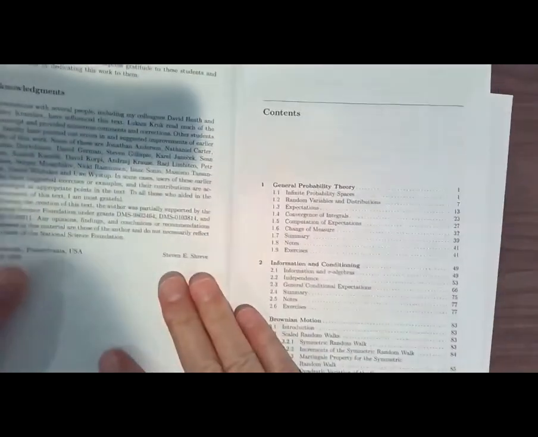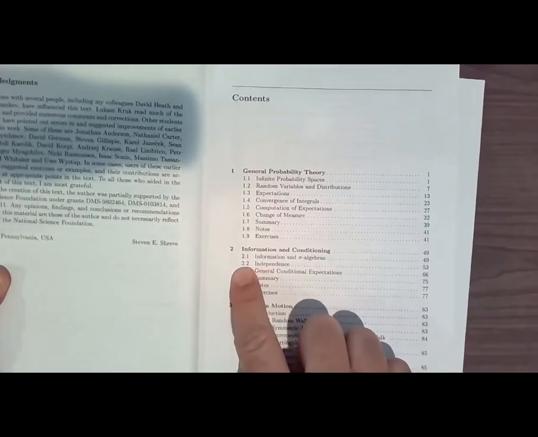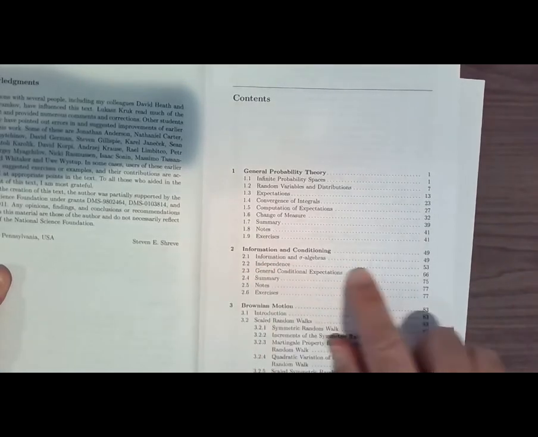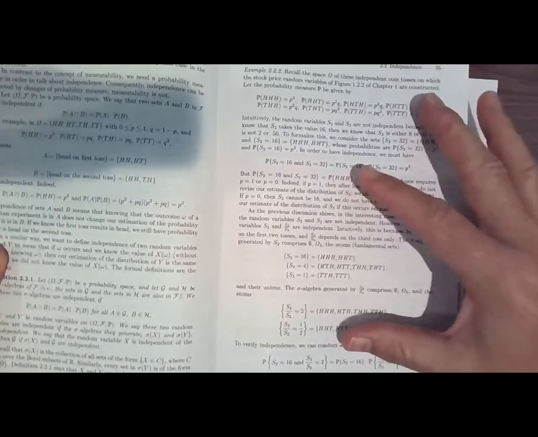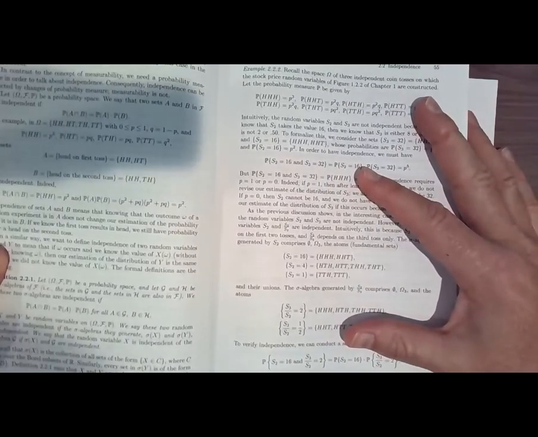Under independence, this is 2.2.53. You'll find a number of equivalent conditions, and these examples here are about coin flips, which is what we're talking about, even though this is in the second textbook. There's lots of material in here. You can see he writes heads and tails and so on.